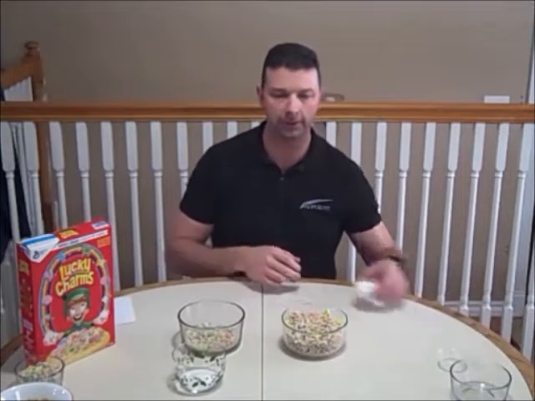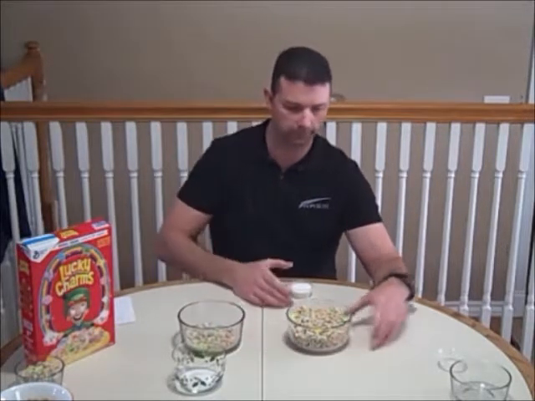However, by using a larger bowl or trying to fill the bowl to its capacity, we also increase the amount of sugar. So in this example, we now have 4 servings of Lucky Charms, right? So that's 3 cups of cereal, that's 440 calories, and here's the big one, 40 grams of sugar.